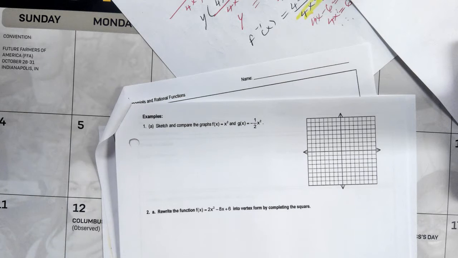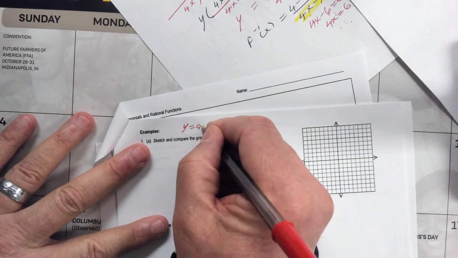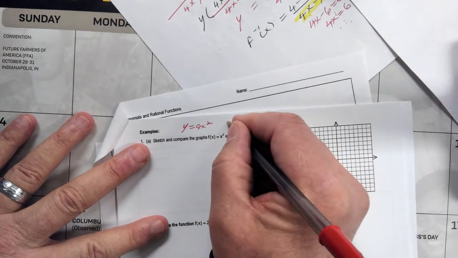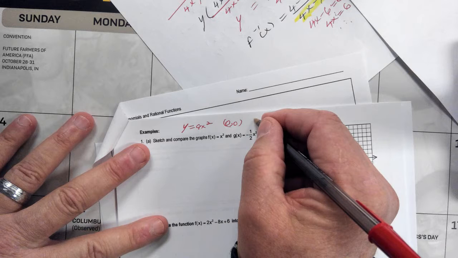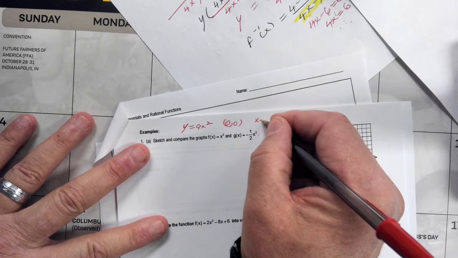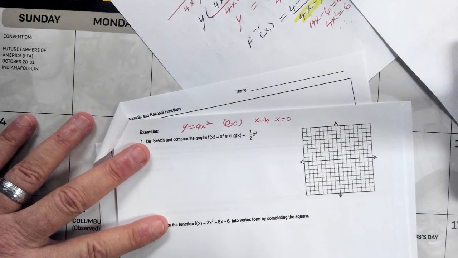Okay, boys and girls, we're on our way. First thing I would do is a table of values in x and y. So I create a t-chart. But before I even do that, I write y equals ax squared. Because once I know that, I know the vertex is always at (0, 0), and the axis of symmetry is x equals h, which in this case would be x is 0. So you should know all that right before you even start.